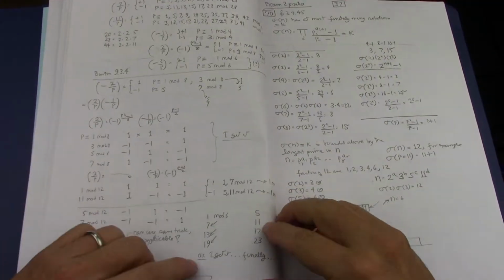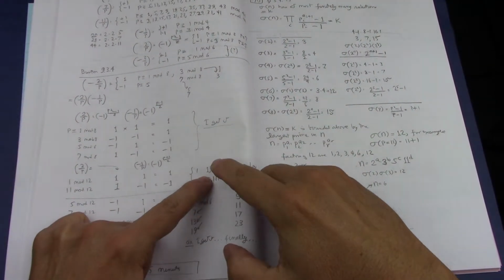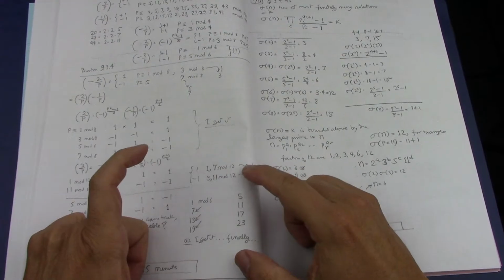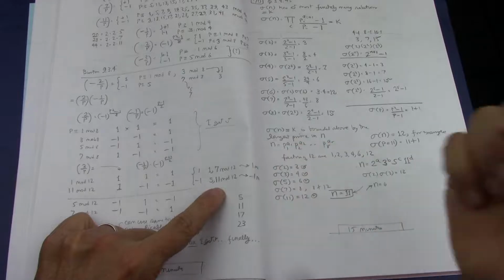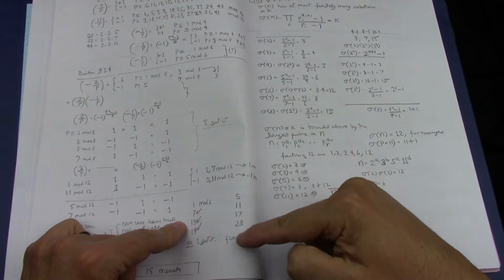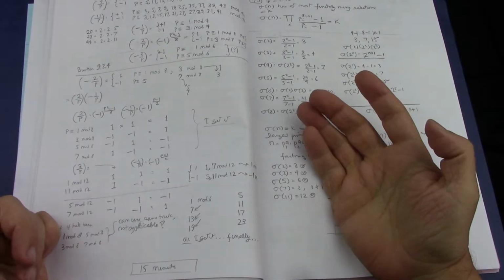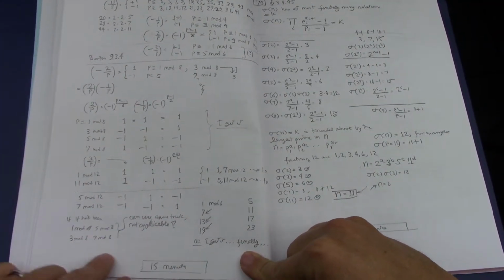And then when you write them out in mod 12, okay, there are 1 mod 12, 7 mod 12 for the +1, and 5 mod 12, 11 mod 12 for the -1. When you lay these out and you start adding 12s, you end up getting mod 6. And I'm like, finally, I get it.